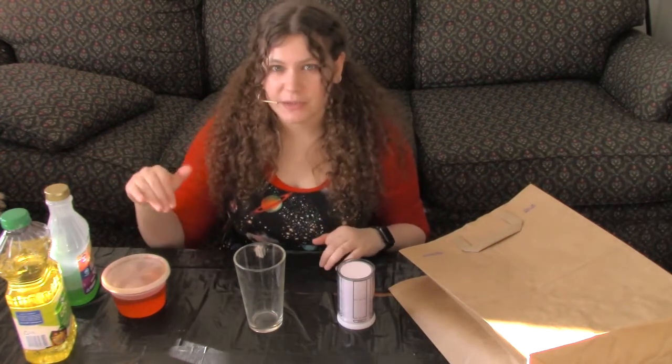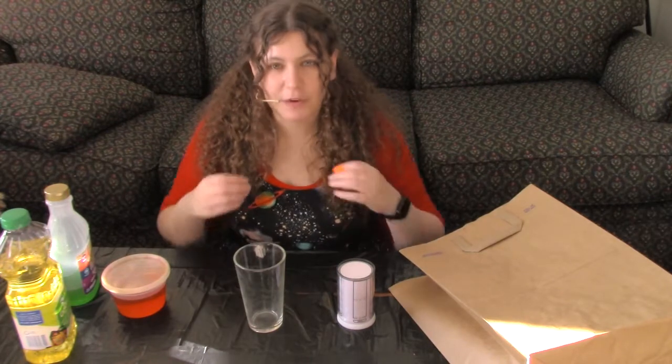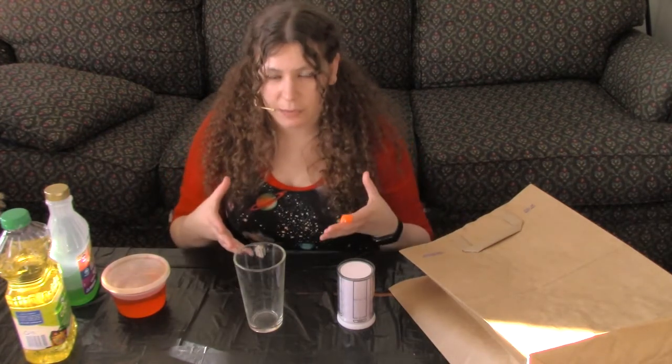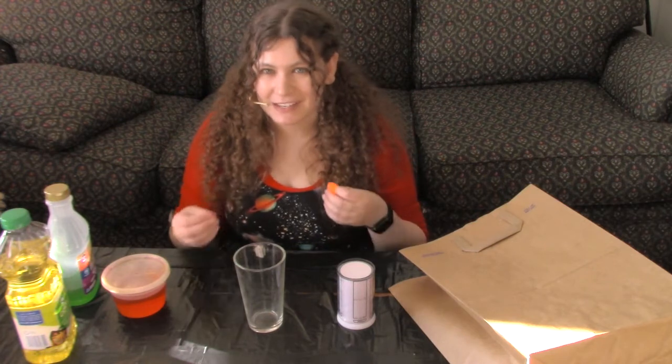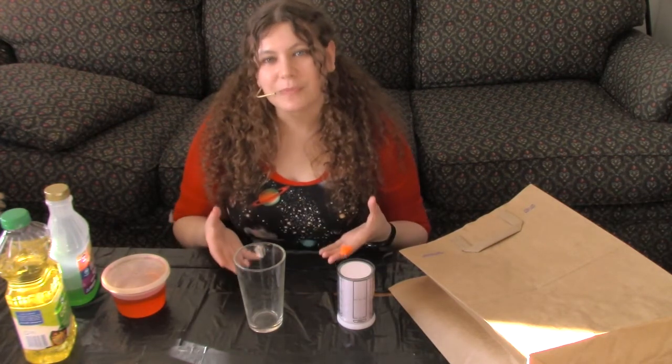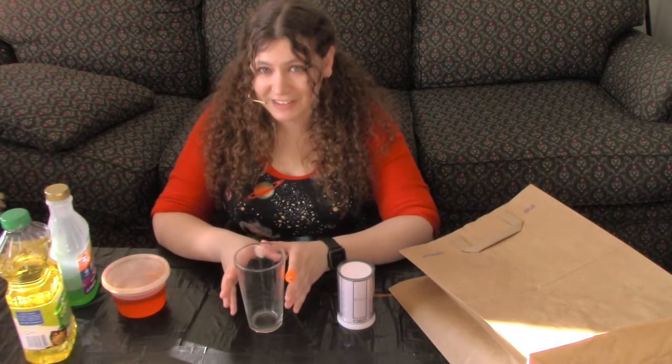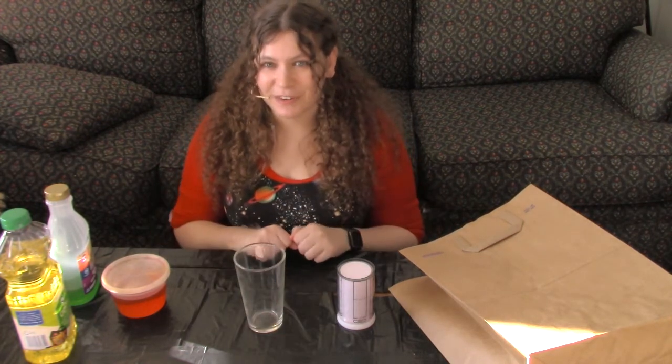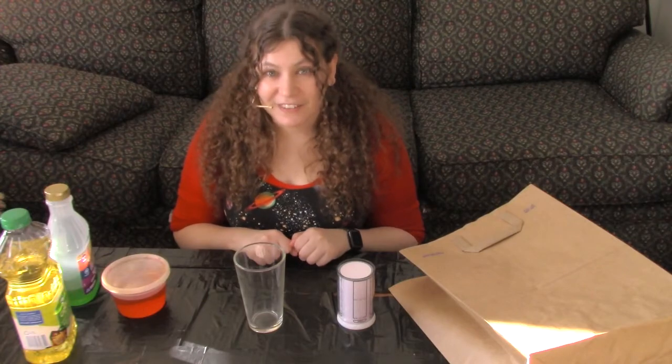And these liquids will all have different densities. If we measure the same amount, the same volume of these liquids, their densities will still be different. Some of them will have more stuff packed into them, which means if we pour them into this glass, they should do some very cool things. Are you ready to find out?